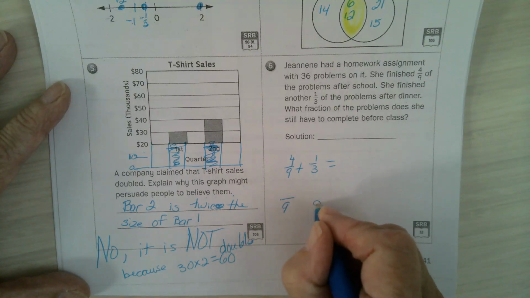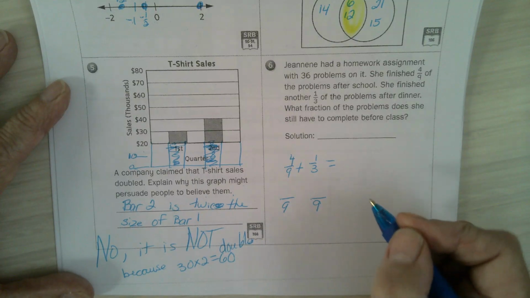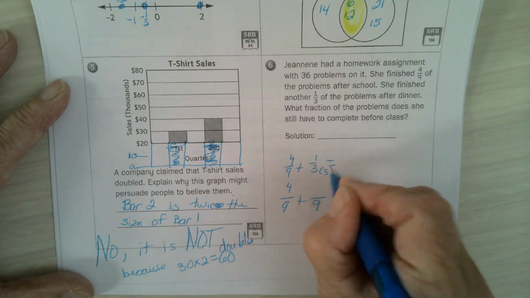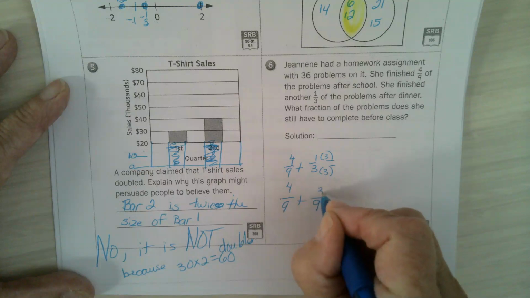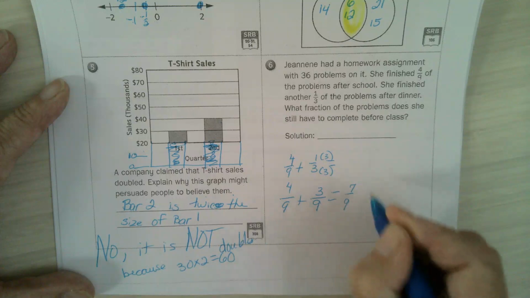A lot of kids will say 18. 18 works, but 9 is the best. Okay, that one stays 4/9. 3 times 3 is 9. 1 times 3 is 3. 4/9 plus 3/9 is 7/9.